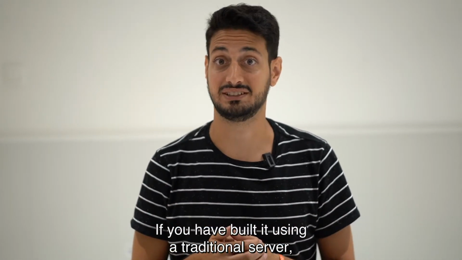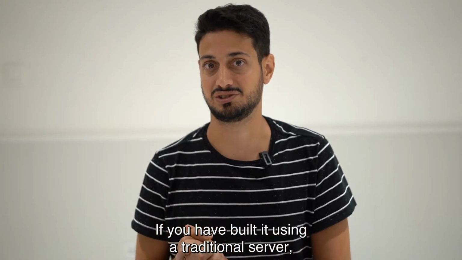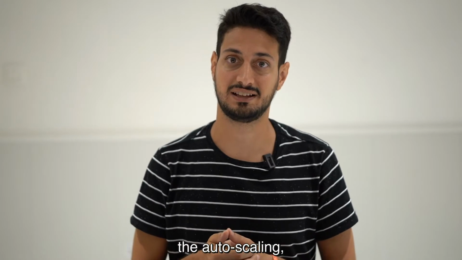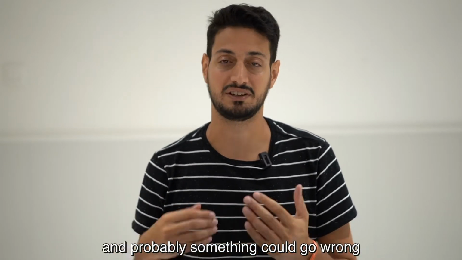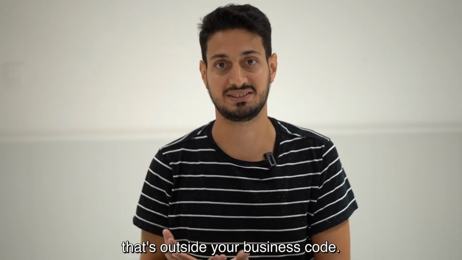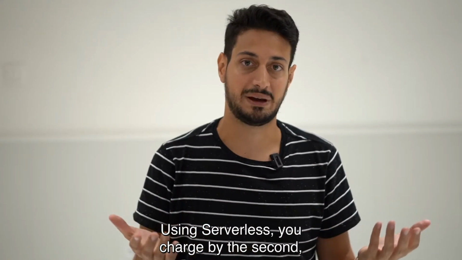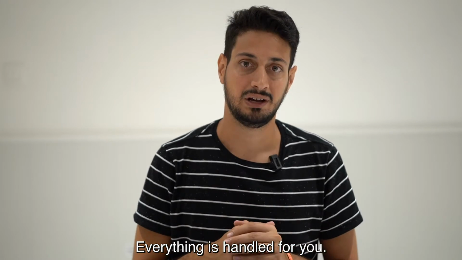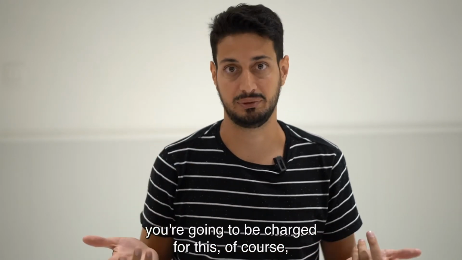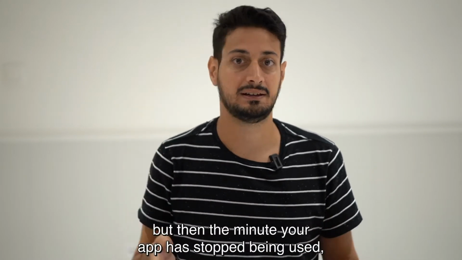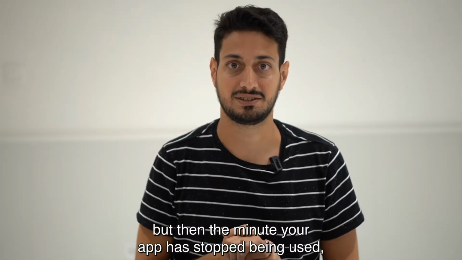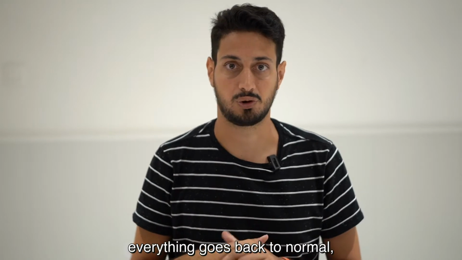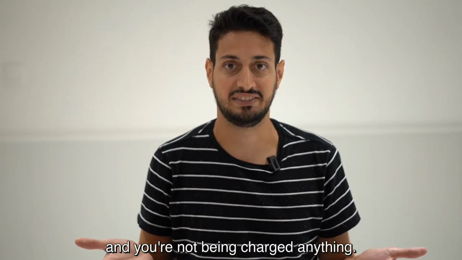If you have built it using a traditional server, you would have to think of setting up auto scaling, and probably something could go wrong that's outside your business code. Using serverless, you're charged by the second, so you don't have to worry about any of this. Everything is handled for you, and your app could spike up. You're going to be charged for this, of course, but then the minute your app has stopped being used, everything goes back to normal, and you're not being charged anything.